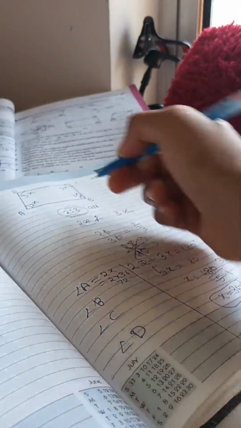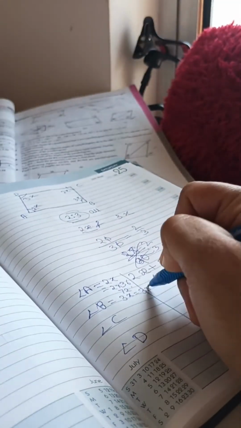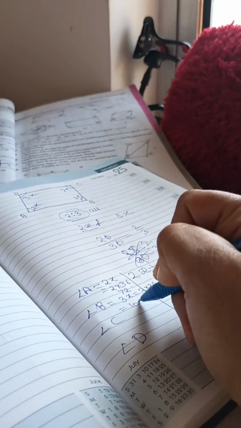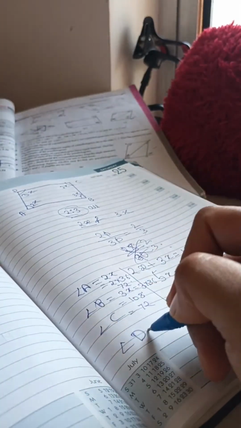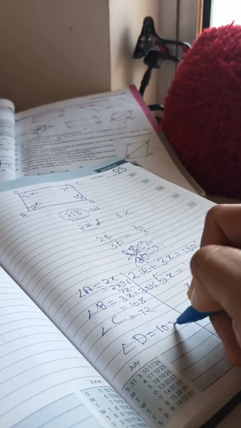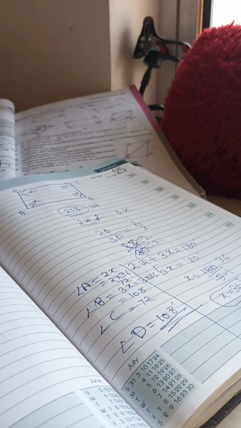Angle B is 3x. 3 into 36 is 108 degrees. Angle C is similar to angle A, so it is 72 degrees. Angle D is similar to angle B, so it is 108 degrees. So we have done the whole question. Okay.